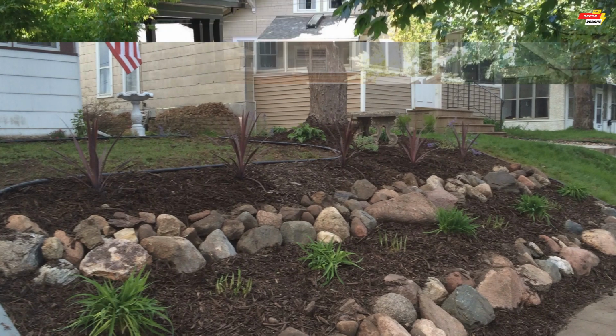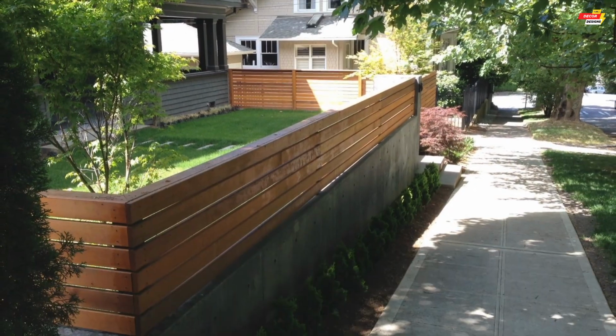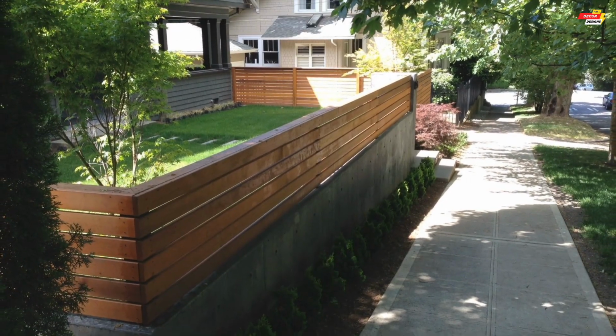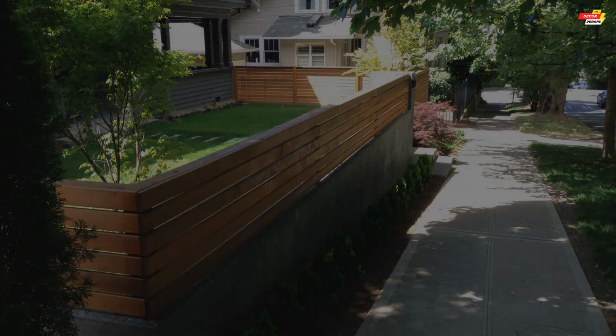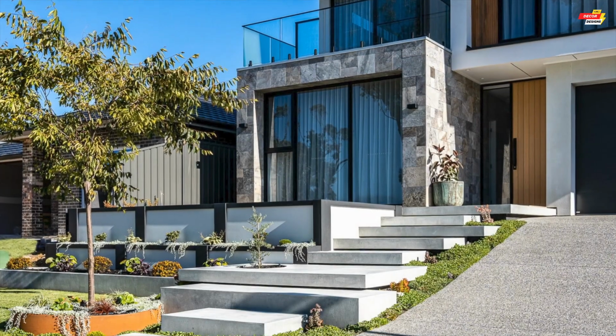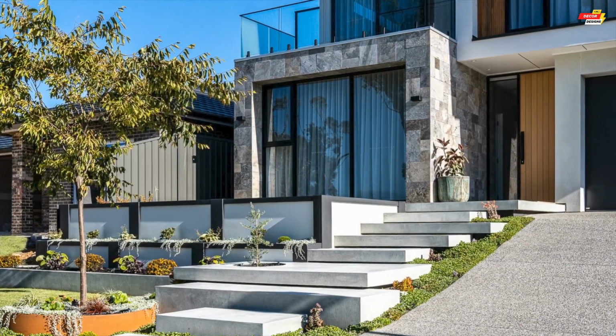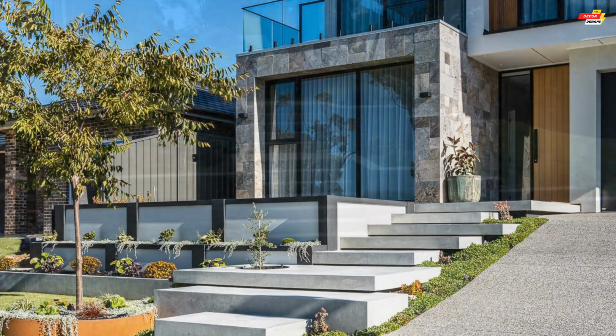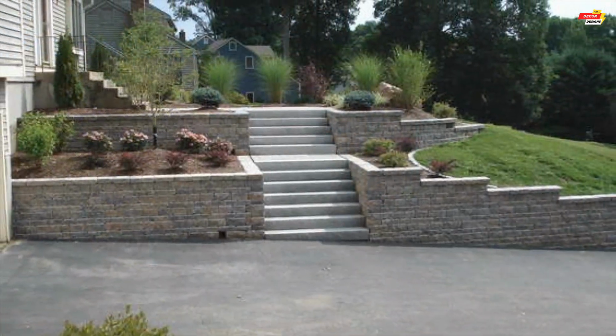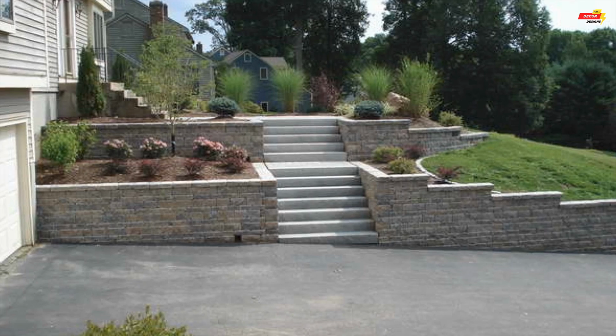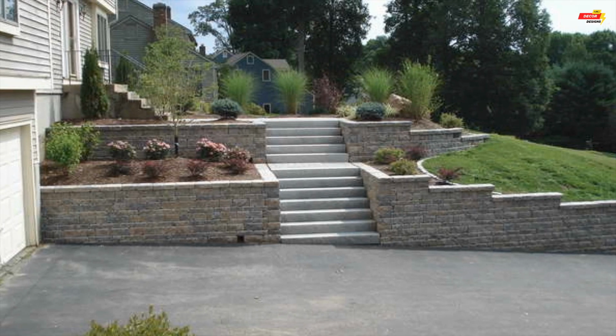The best material for your project will depend on factors such as the height of the wall, soil conditions, budget, desired aesthetic, and your DIY skills or the availability of professional installers. And to complete your inspiration, here are the compilation of the top 10 inspiring backyard retaining wall design ideas to enhance your landscape.